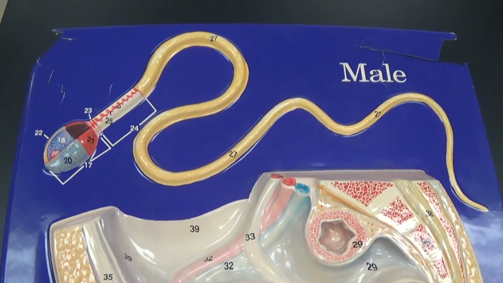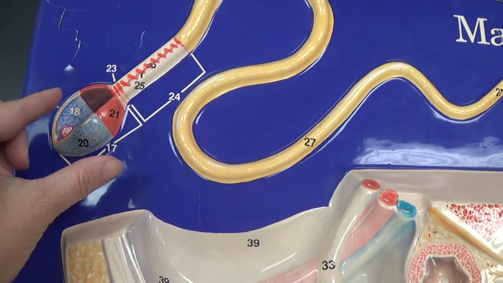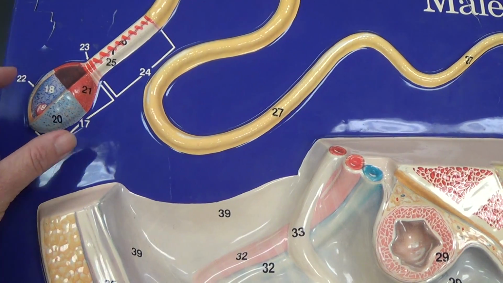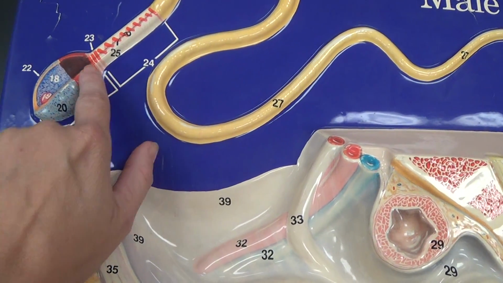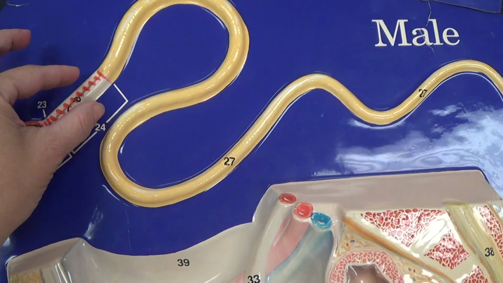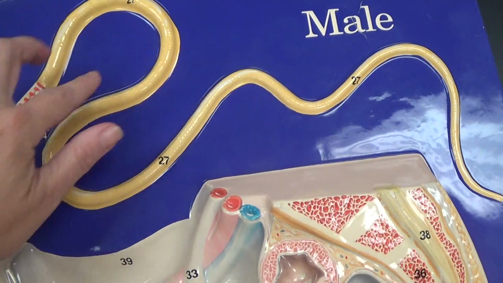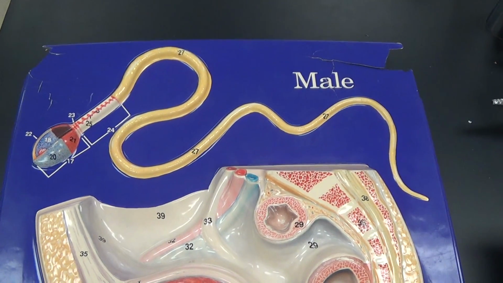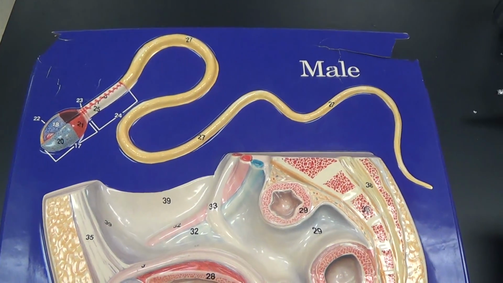Sperm. There's a sperm up here. So in blue, you've got the covering for the head, the acrosome, that releases enzymes. The DNA is in the head, so this red goes all the way up underneath. You have the midpiece and the flagella, or tail, of the sperm. So major parts of a sperm, easily asked on this purple model.